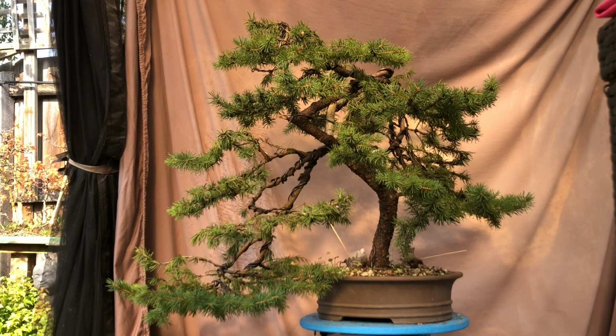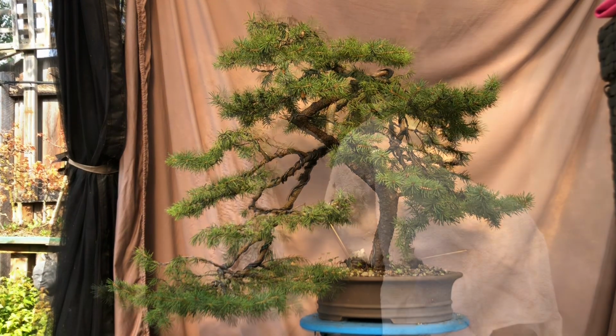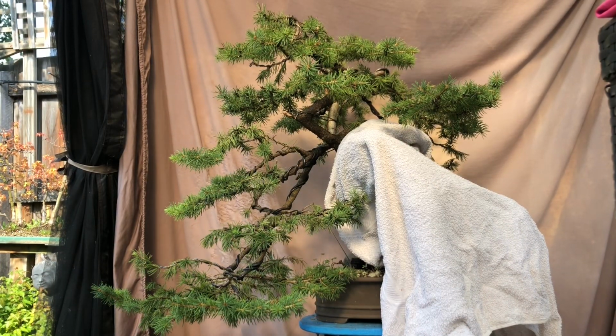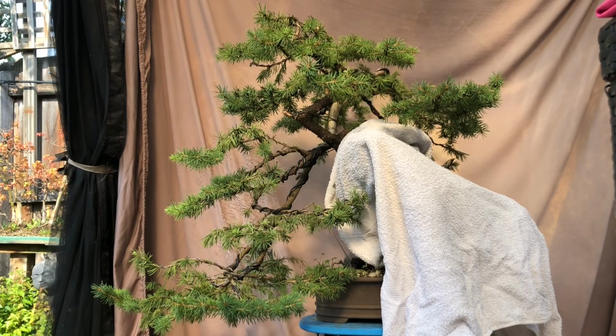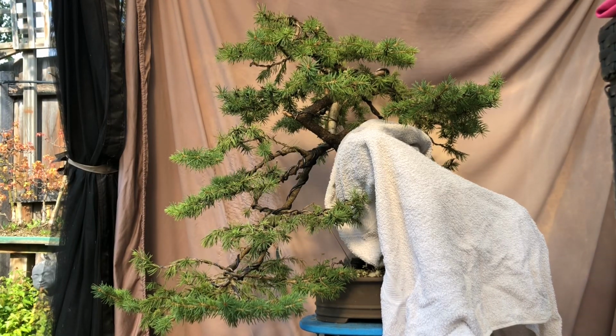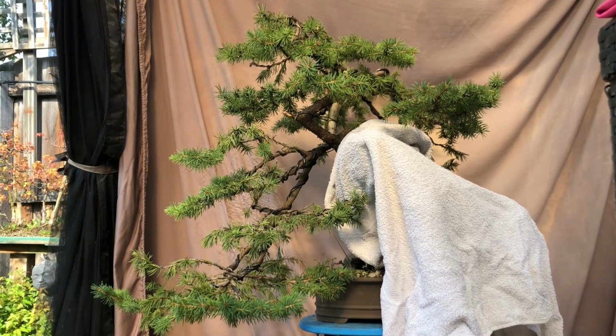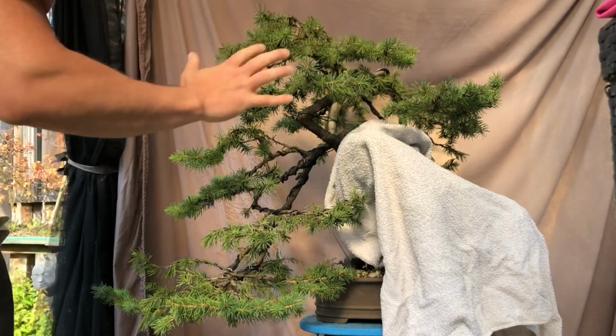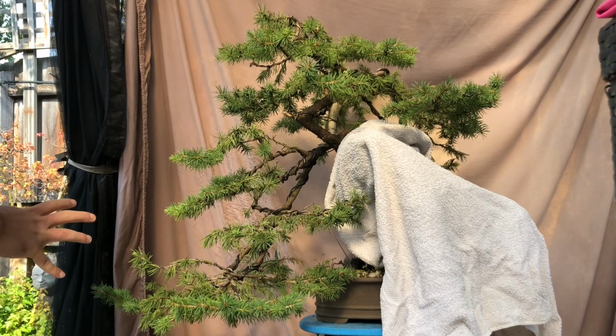So I'm going to cover certain areas and we'll see what it looks like. Give me a minute. Now I've covered that branch I was telling you about. If I just took that off, it's not a bad tree now. It's much more interesting. So I think that's pretty cool. That actually gives me a better story. I know you can't see the trunk, but if I've covered that branch, you can kind of imagine this is smaller here and the whole tree is going this way, more of a cascading look.